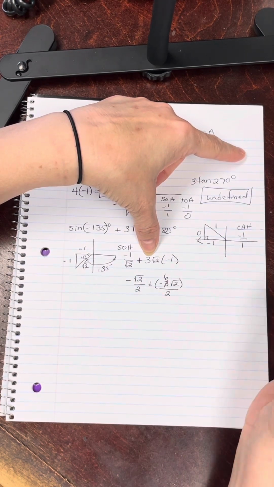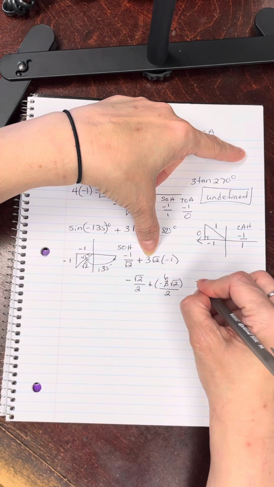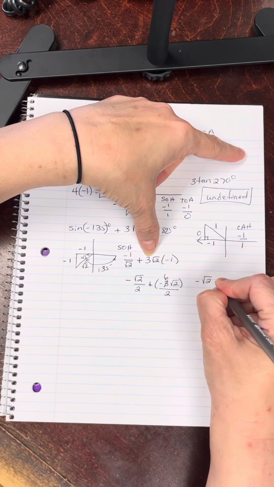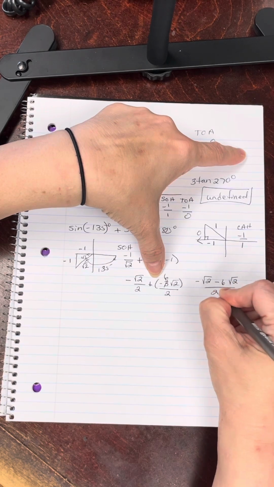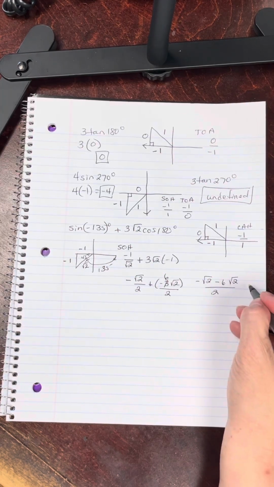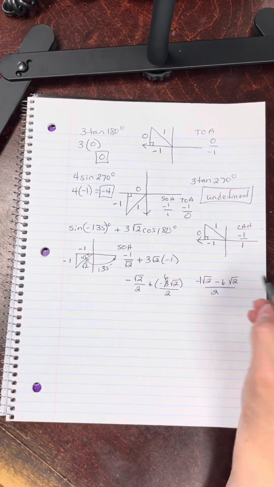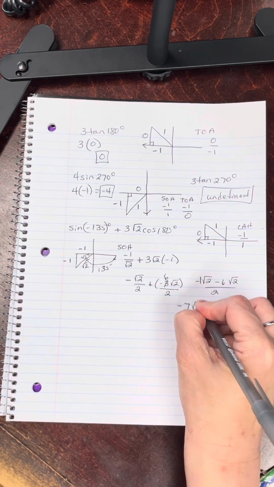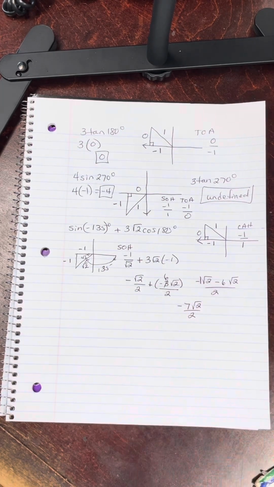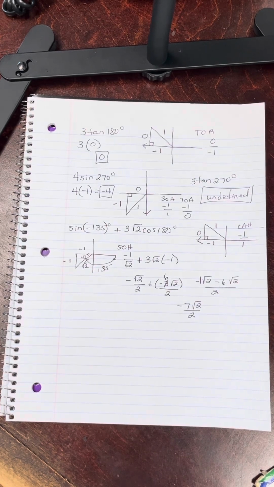Change this to a 6. So when we put it all together, negative root 2 minus 6 root 2 over 2. Now they're like terms. So this implies a -1. -1 minus 6 is -7 root 2 over 2. It does not reduce those outside numbers.